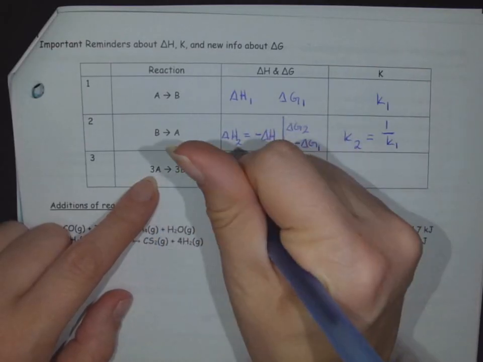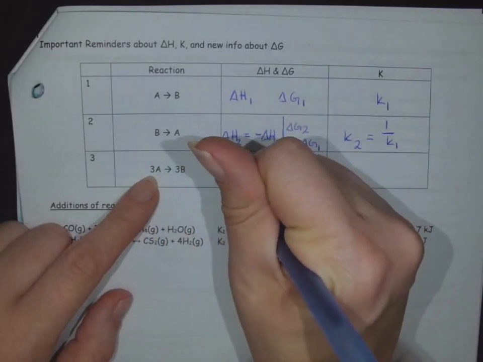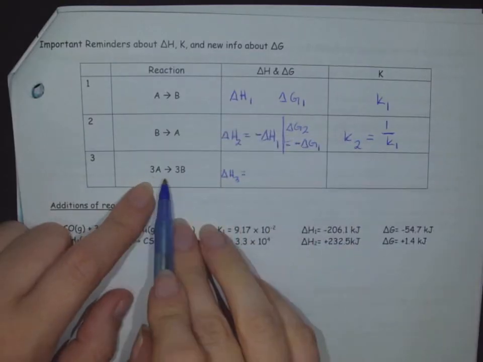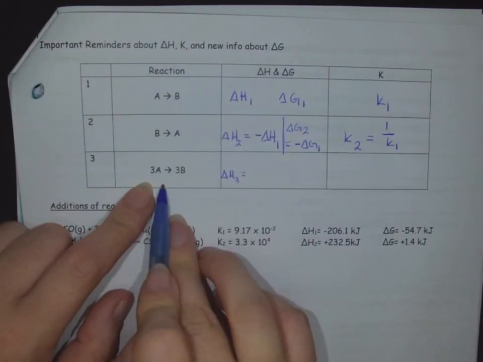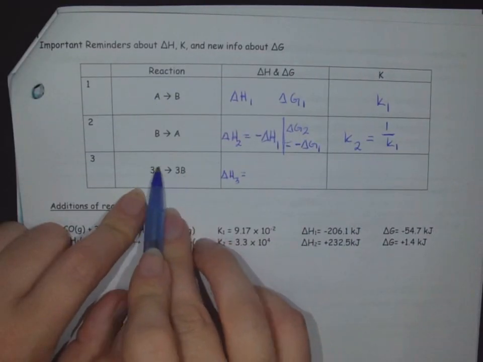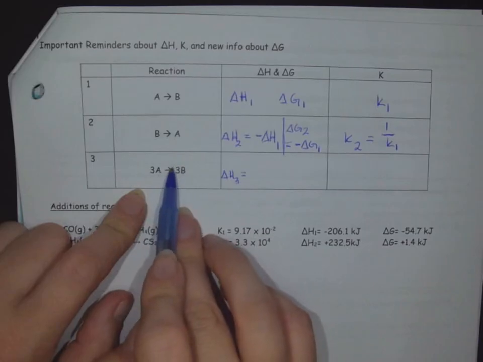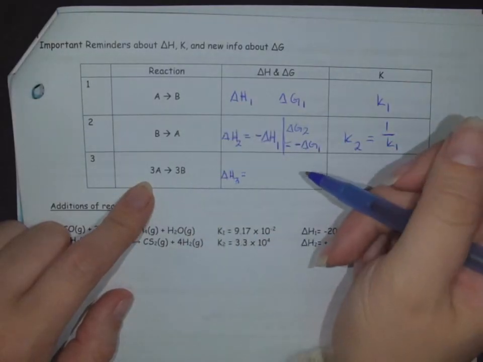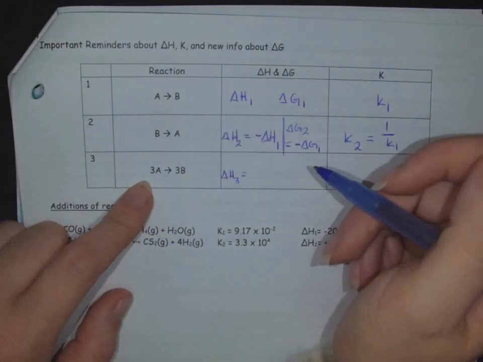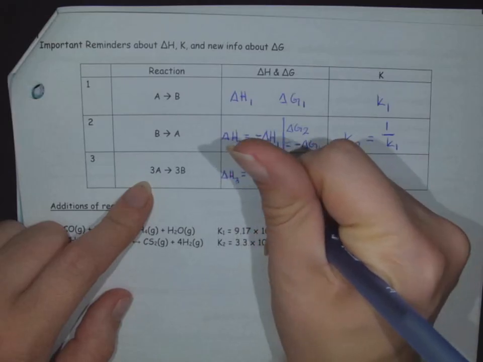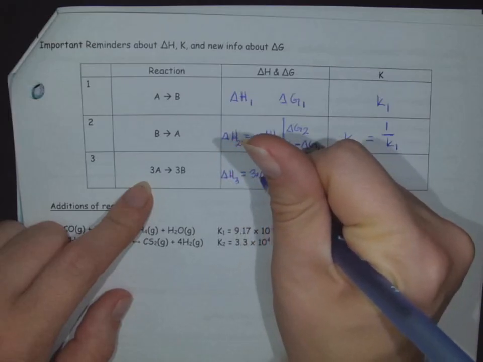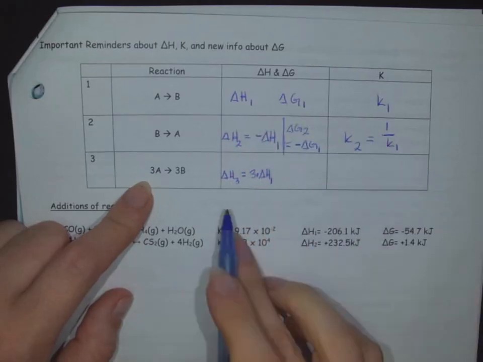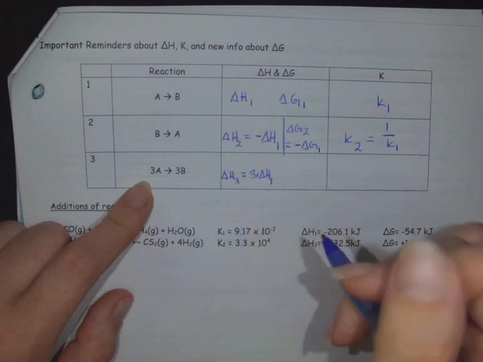Okay? Now, what about if we're going from reaction 1 to reaction 3? If I want a delta H for reaction 3, reaction 1 and reaction 3 are exactly the same, except this one was multiplied by 3. And so what's really nice about our delta H values is if we multiply a reaction, we multiply the H values and the G values. So if I do 3 times delta H1, then that will equal my delta H3.